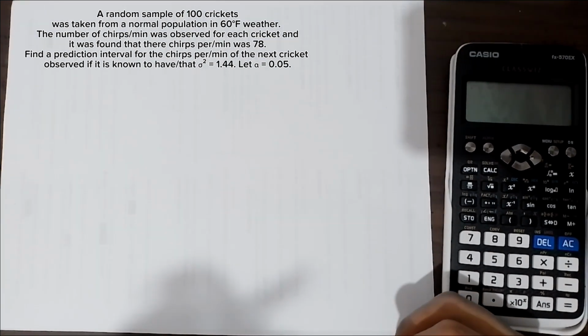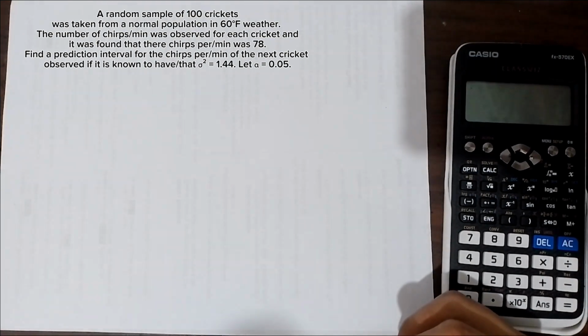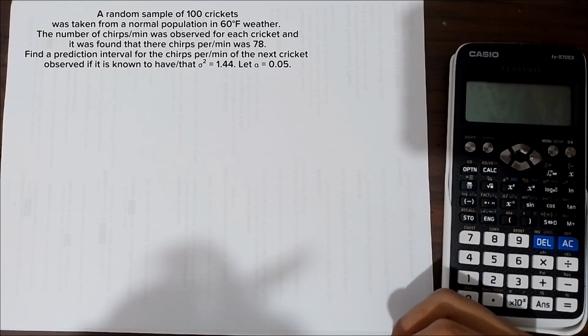Example 1. A random sample of 100 crickets was taken from a normal population in 60 degrees Fahrenheit weather. The number of chirps per minute was observed for each cricket, and it was found that their chirps per minute was 78. Find a prediction interval for the chirps per minute of the next cricket observed if it is known that sigma squared is equal to 1.44.